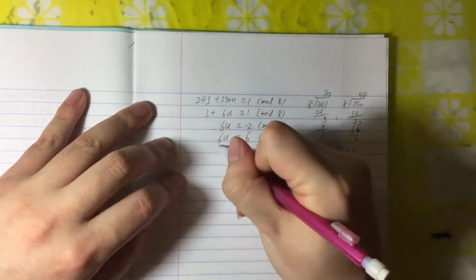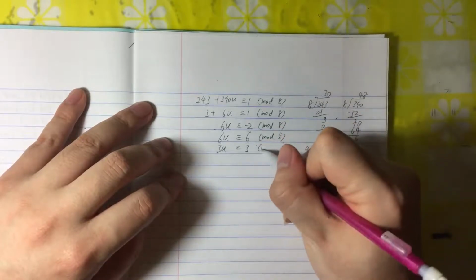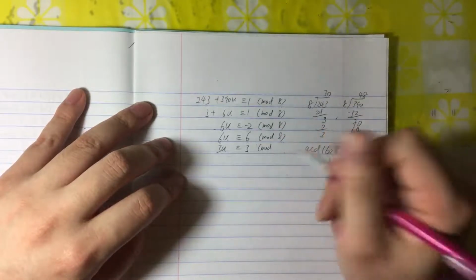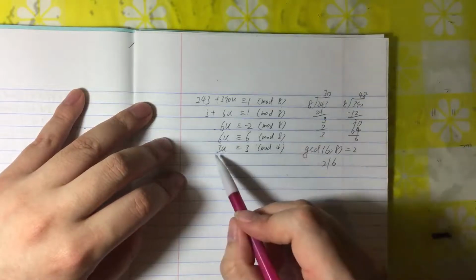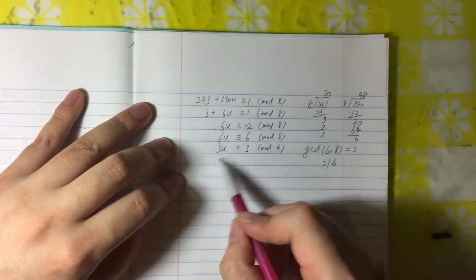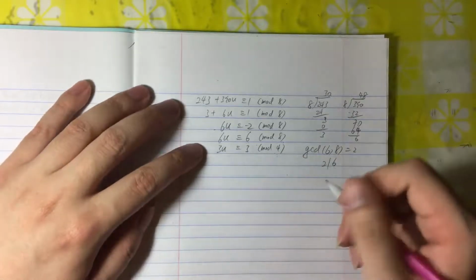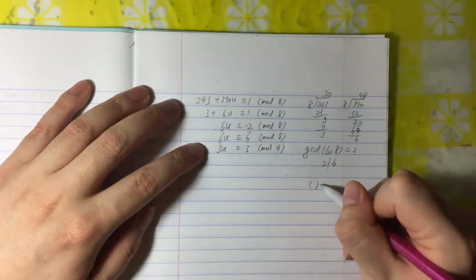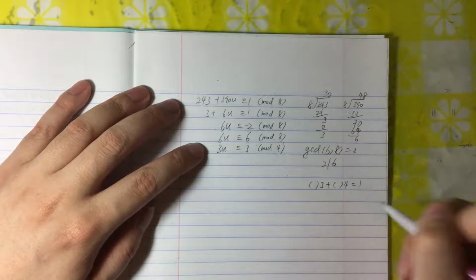I have 3u congruent to 3 mod 4. Now the GCD between A and M is 1. The GCD between 3 and 4 is 1. Now I can find the inverse of 3 mod 4. Can we find integers such that an integer times 3 plus an integer times 4 equals 1?